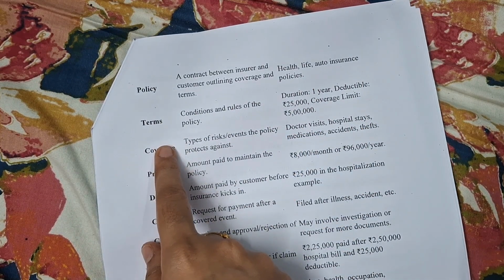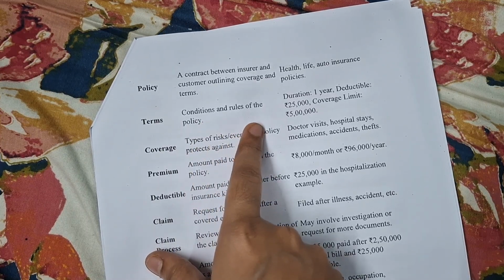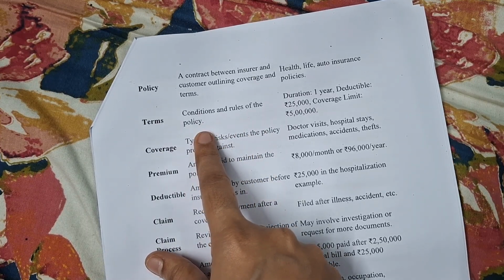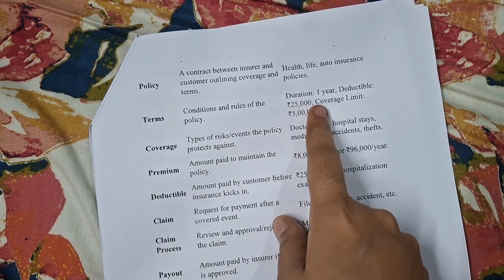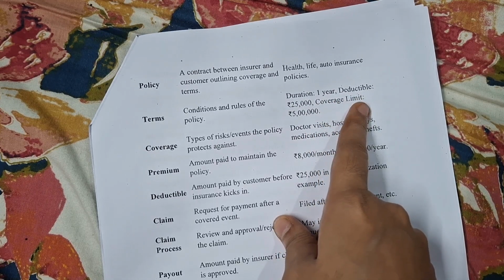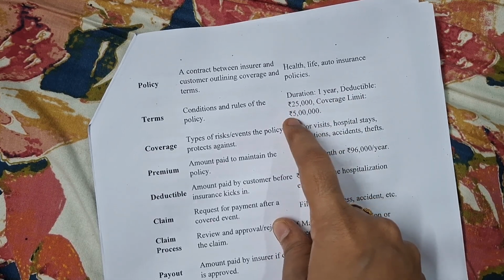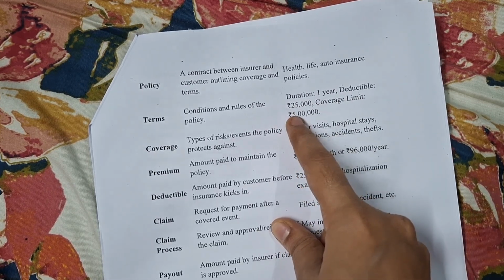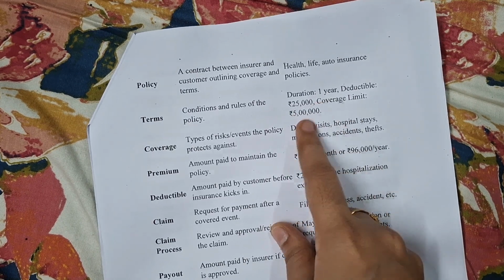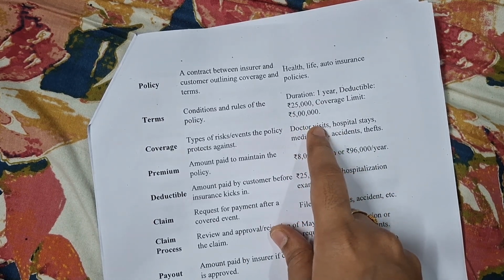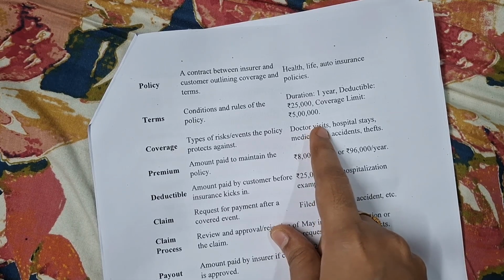Next, term. Term means the condition and rules that are there in the policy. So conditions like duration of the policy 1 year, deductible is 25,000. So for sure you need to do that 25,000 payment. Next, coverage limit is 5 lakhs. So if the bill is exceeding 5 lakhs, you have to pay it out of your own pockets.